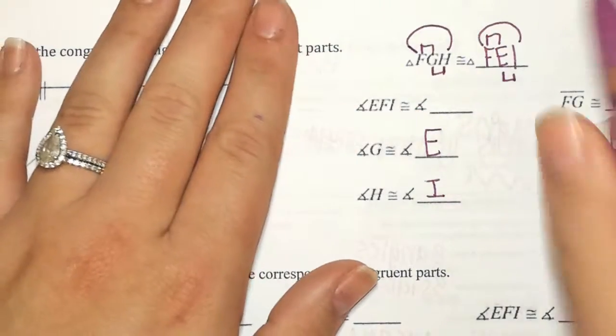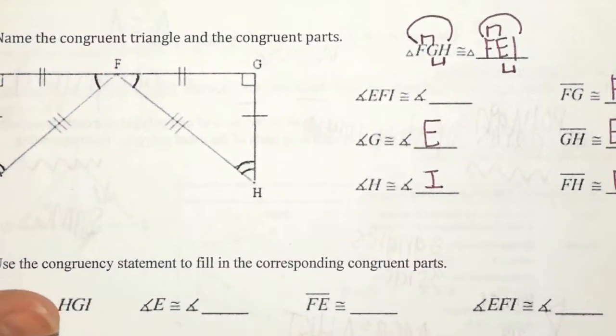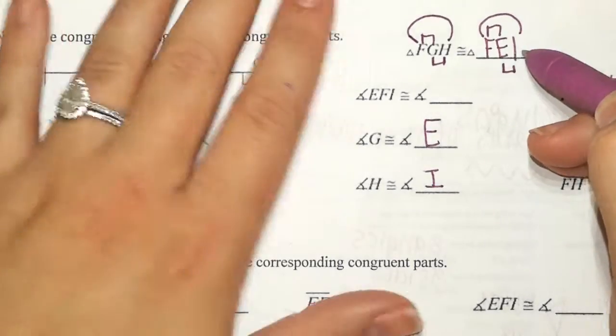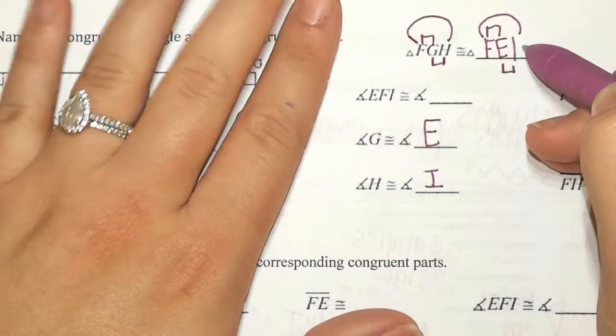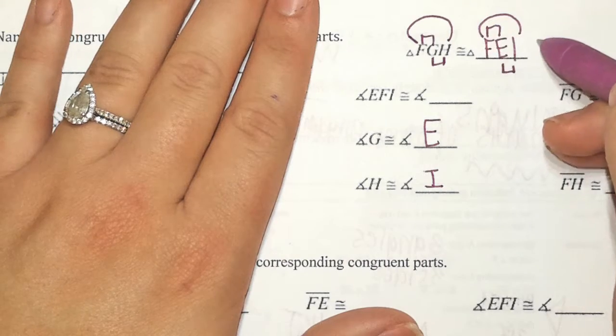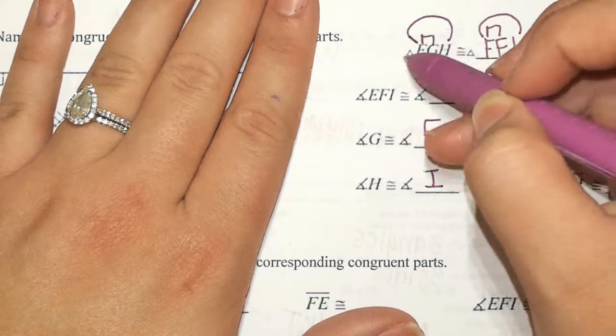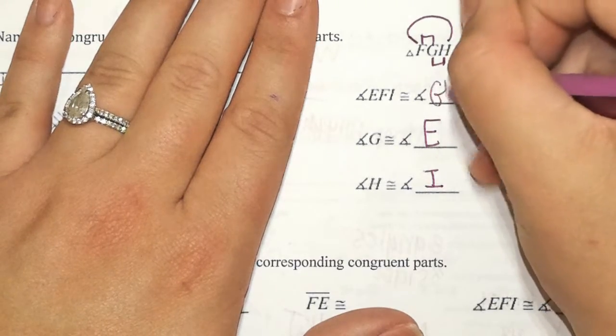Well, they went EFI. So they went middle, first, last. Middle, first, last. Do you see? EFI. So over here we have to go middle, first, last, which is GFH.